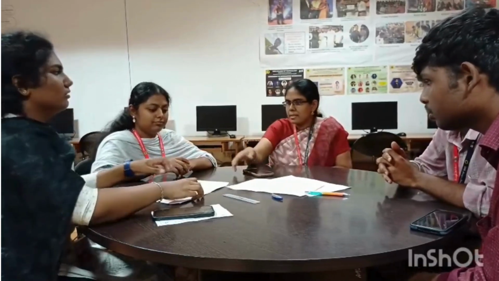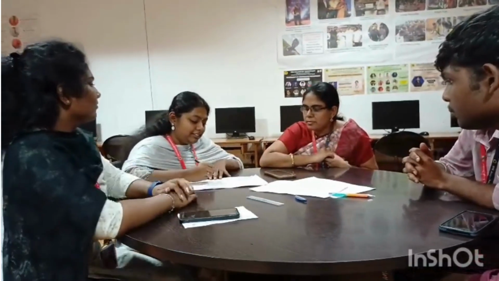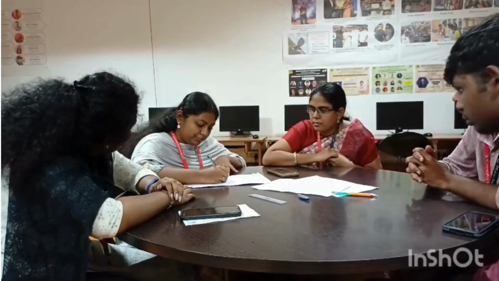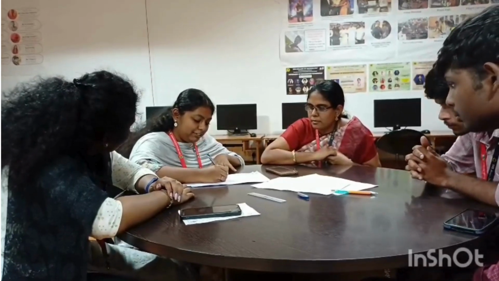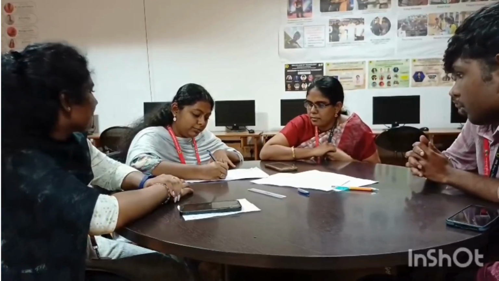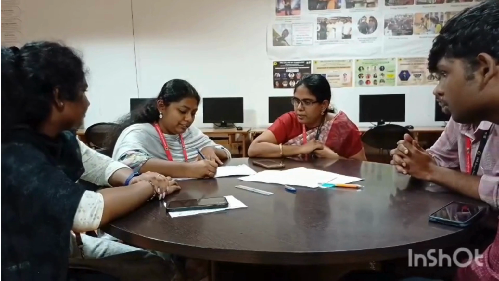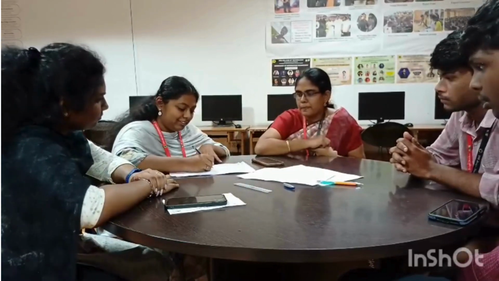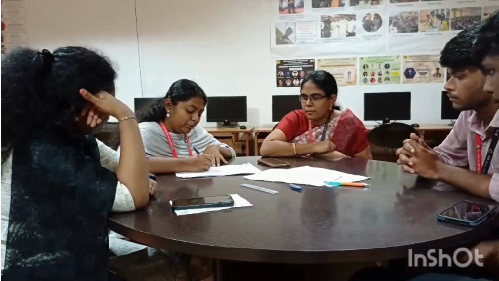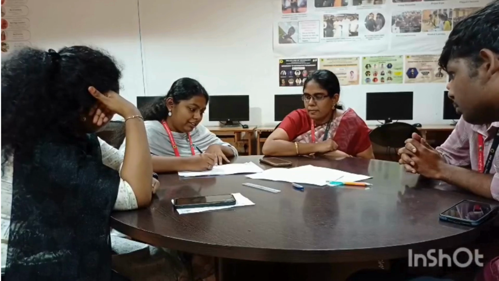Next, let's see double hashing. Double hashing means we will be using two functions, and there is a formula for that: h1(x) plus i times h2(x), the whole modulo table size. For finding the h1 value, we will take the modulus 10 for the given table.